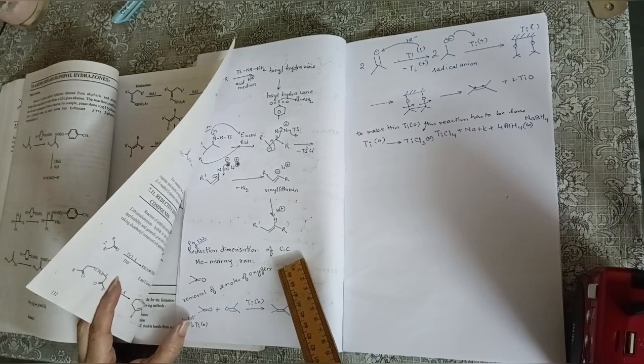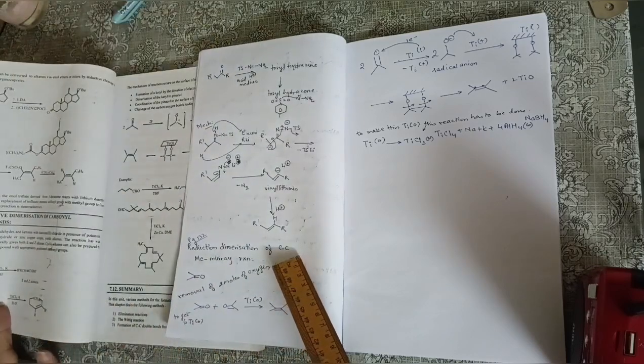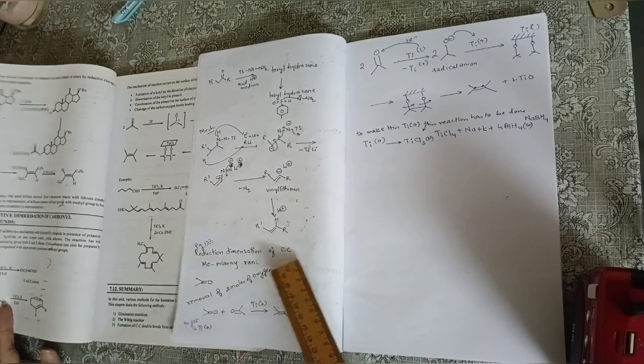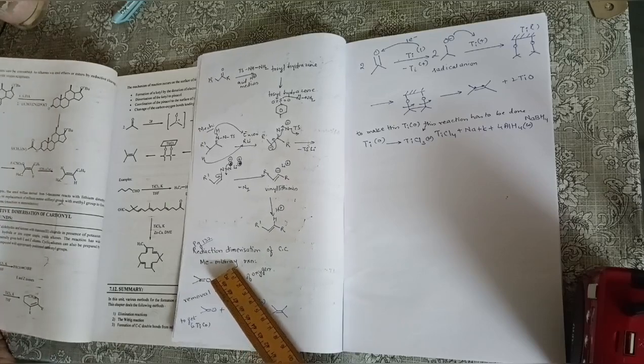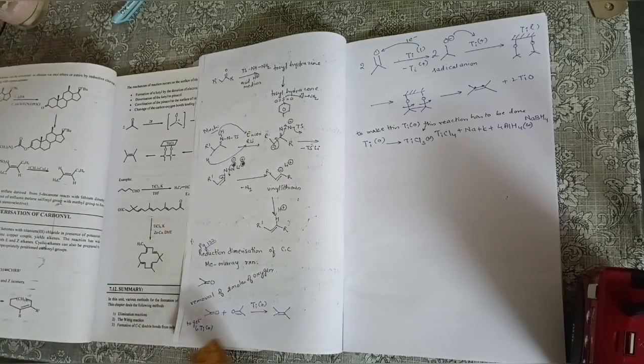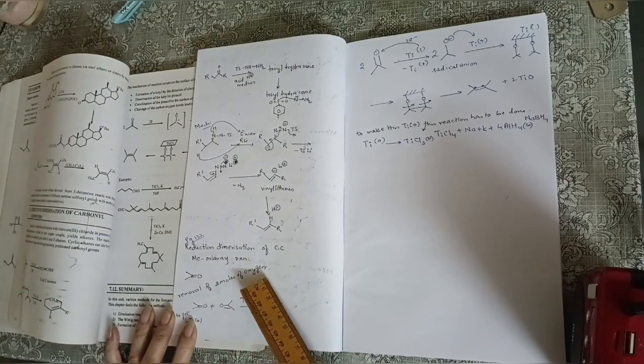Lastly, reductive dimerization of carbonyl compounds. It is on page number 132. It is ketones, removal of 2 moles of oxygen.